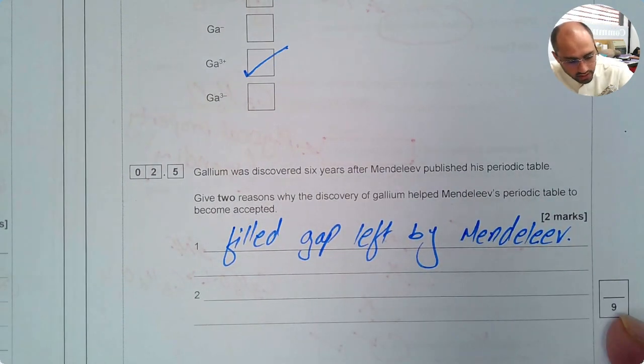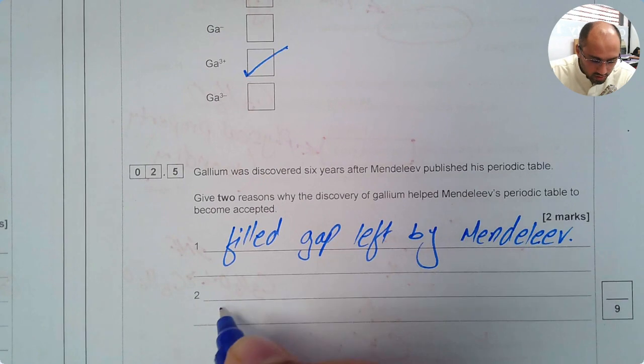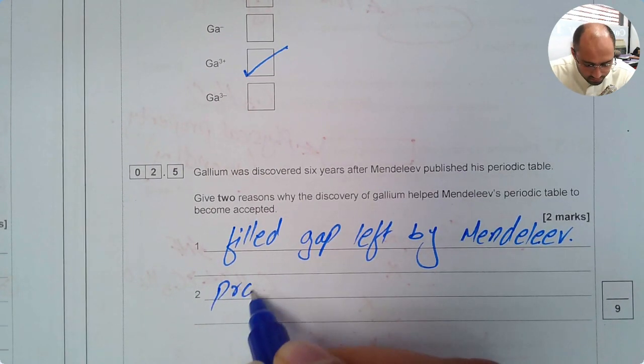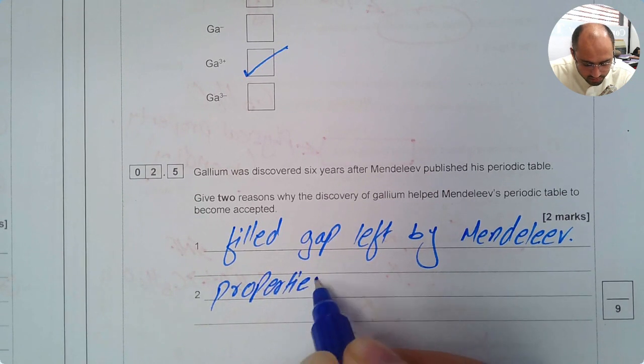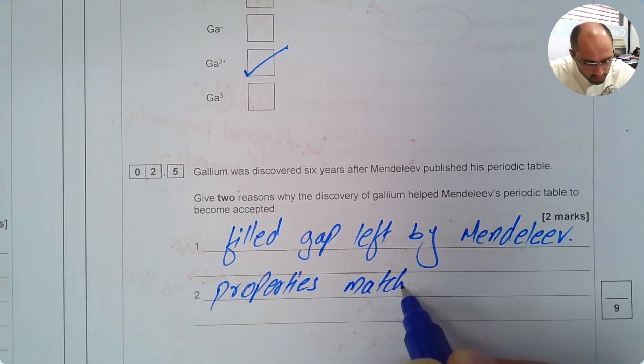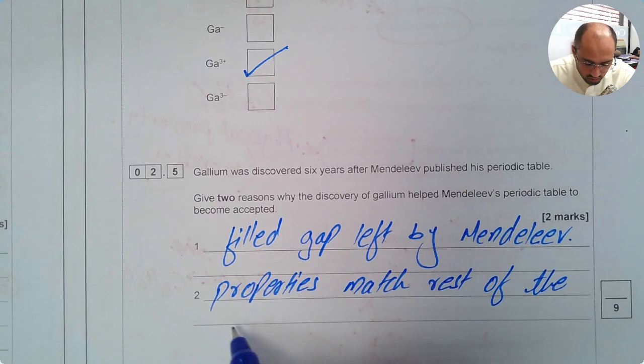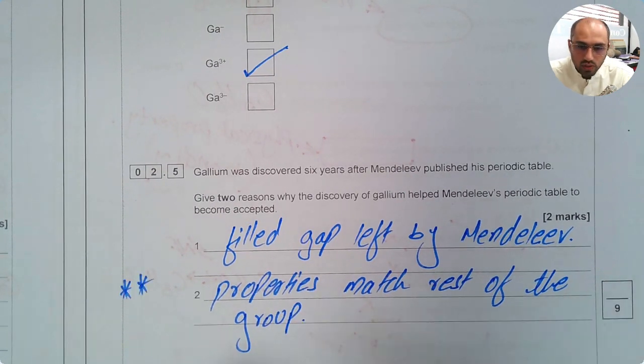Number 2, I can say it does match the properties of the rest of the group. I can say properties matched rest of the group. Recommend that you put star on this question because it's important that you remind yourself about this type of information before you go for your exam.